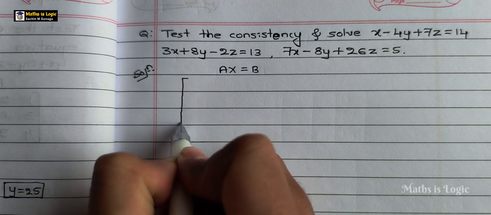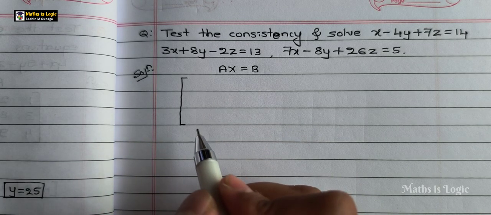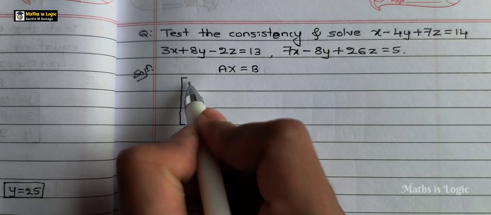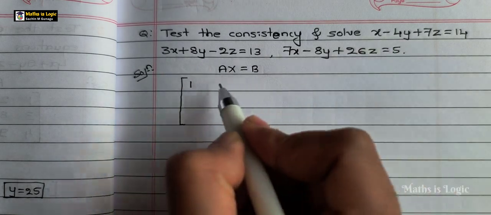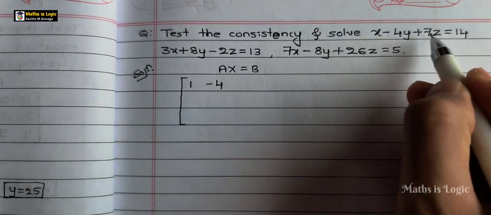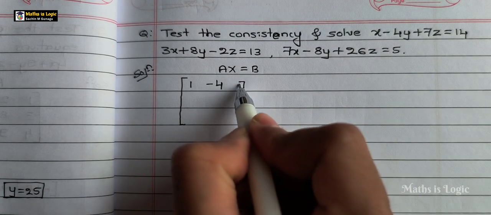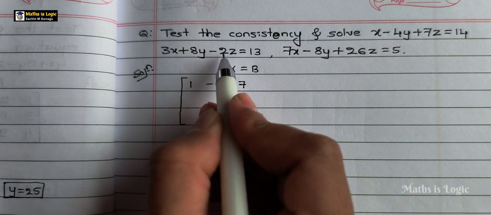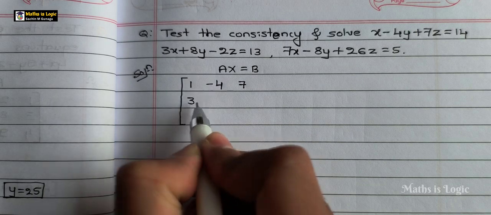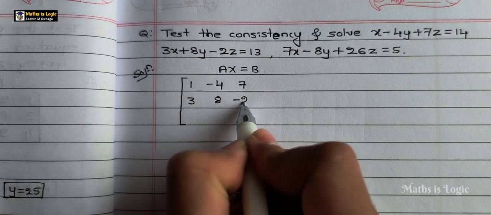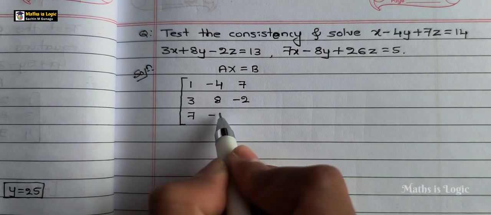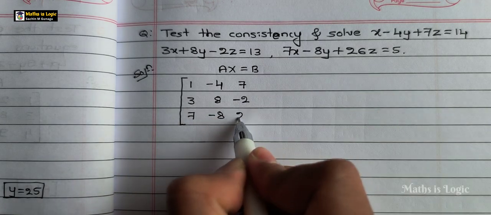So first write matrix of coefficient values. What is the x coefficient? 1, y coefficient minus 4, z coefficient 7. Again in equation number 2, 3, 8 minus 2. Equation number 3, 7 minus 8, 26.